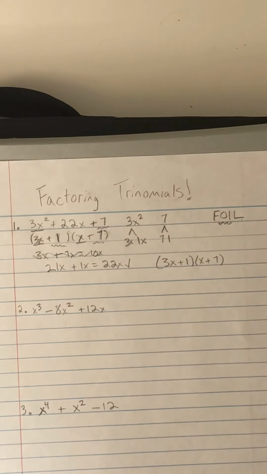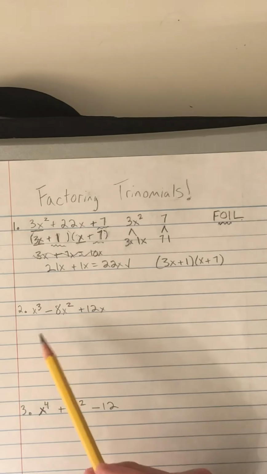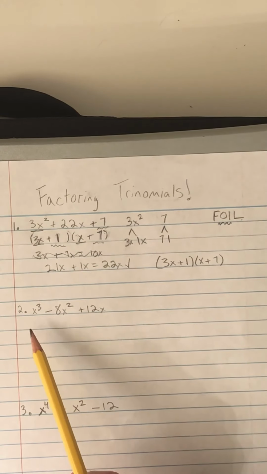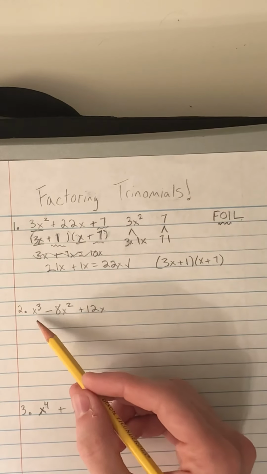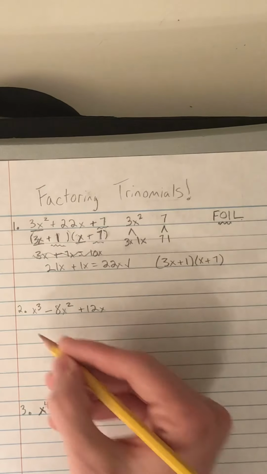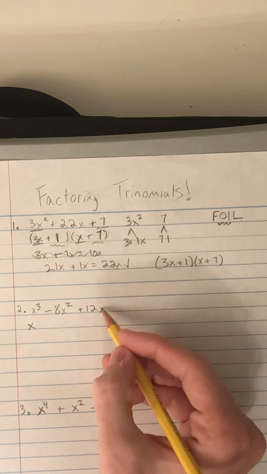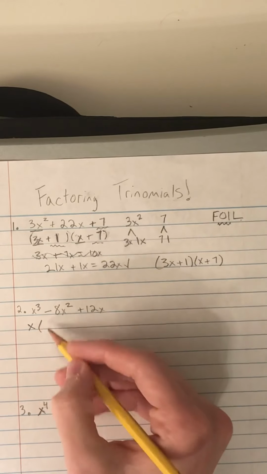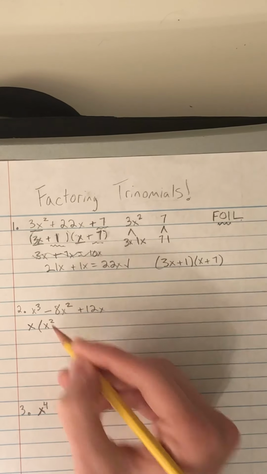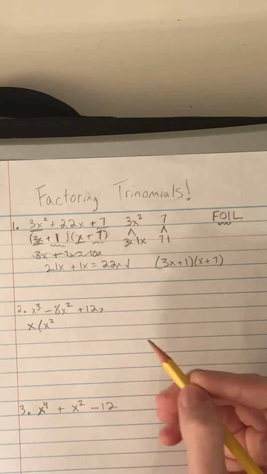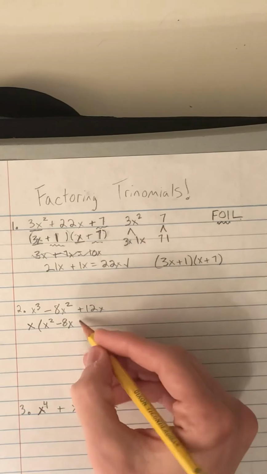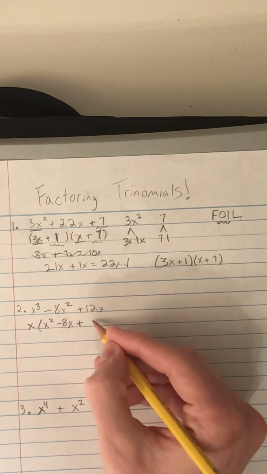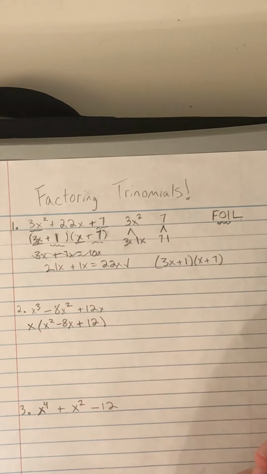So I'm looking at this one, and it's cubic, and we haven't factored cubic, but we can, because let's first look at, is there a GCF or a greatest common factor? So if I look at all three of these terms, I notice that there's at least one x in each of them. So I'll pull out an x, and once I've done that, if I take an x away from x cubed, that'll be x squared. If I were to divide negative 8x squared by x, that would be negative 8x. And if I take an x away from 12x, I should just have 12.